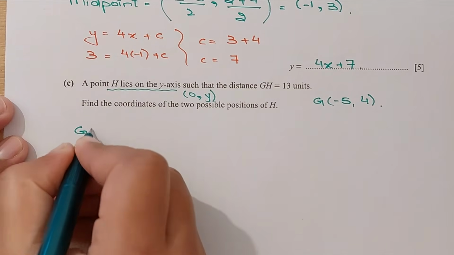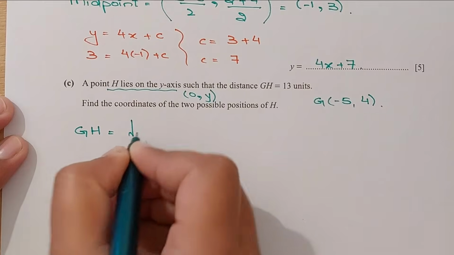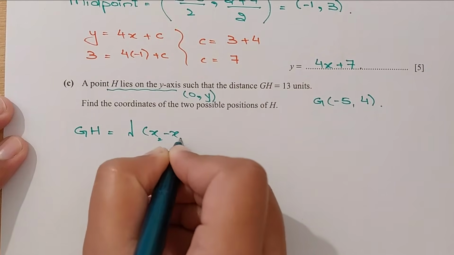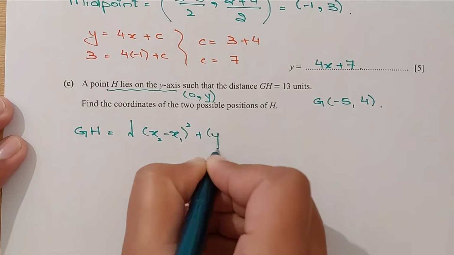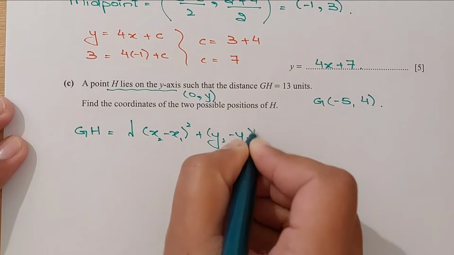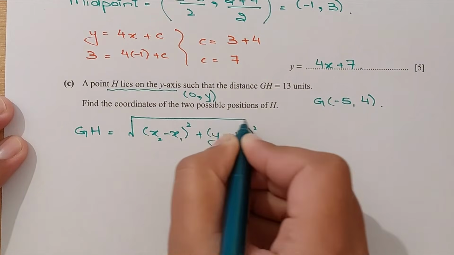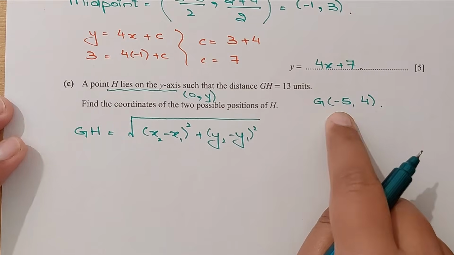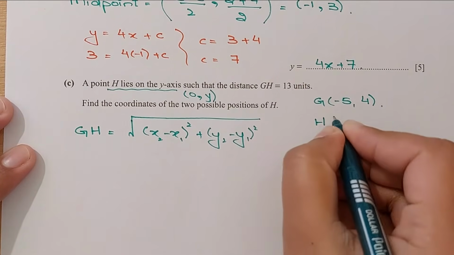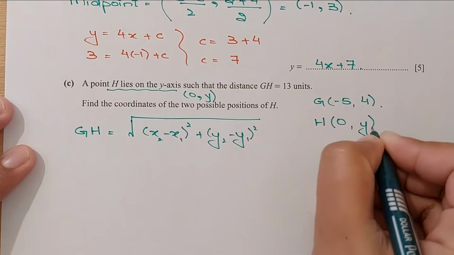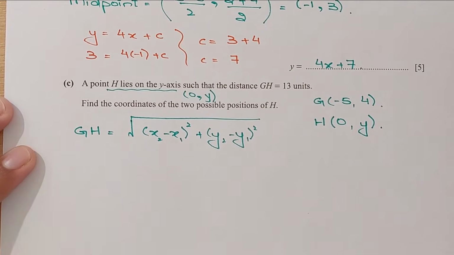Now the GH distance is equal to the square root of (x2 minus x1) whole square plus (y2 minus y1) whole square, right? Now these G coordinates are x1, y1, and the H coordinates are 0 and y, which are x2 and y2, right?